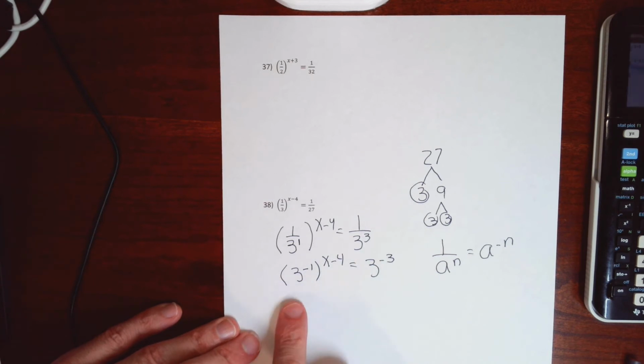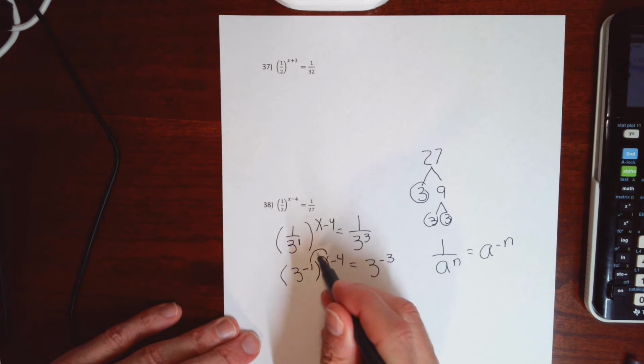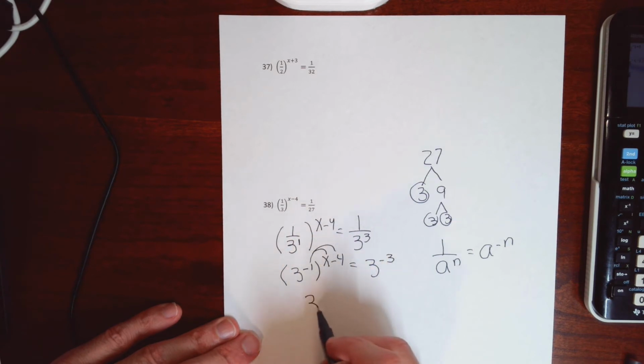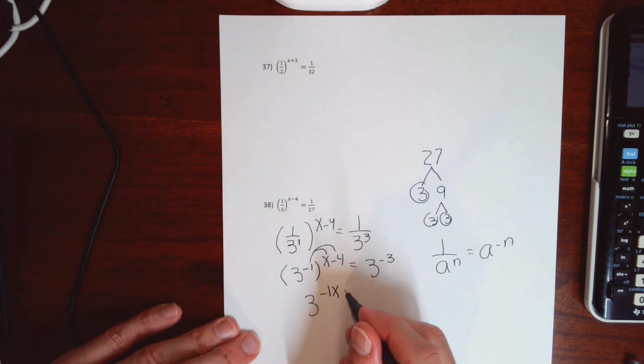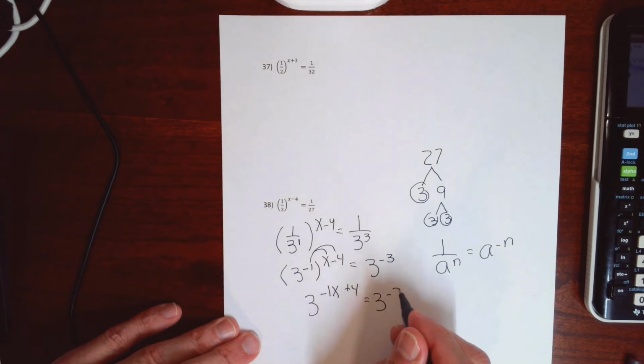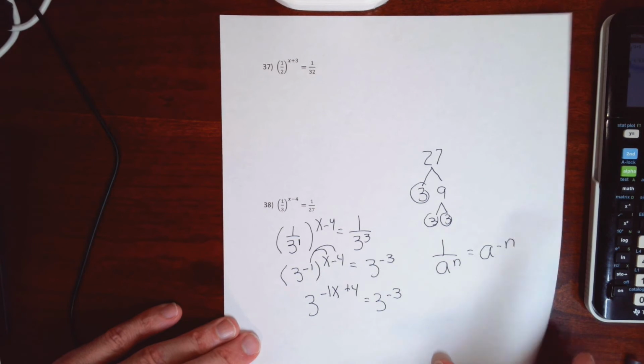I have parentheses on the left-hand side that I need to get rid of. I'm going to get rid of the parentheses by multiplying -1 times x to get -1x, and -1 times -4 to get +4. And now I have the bases the same, so I can set the exponents equal to each other.